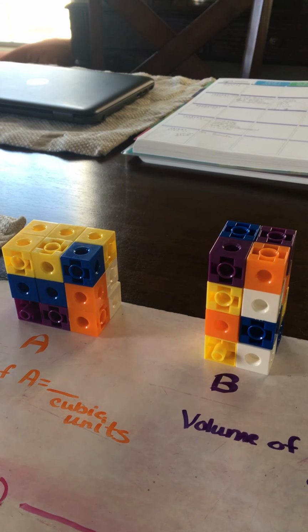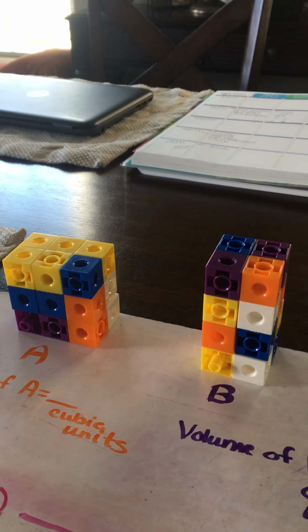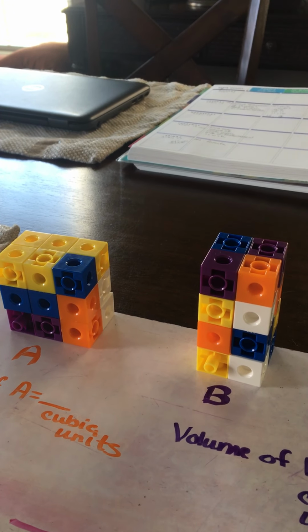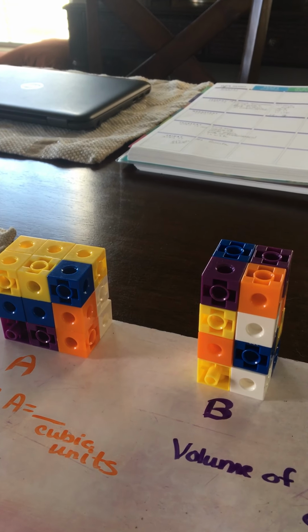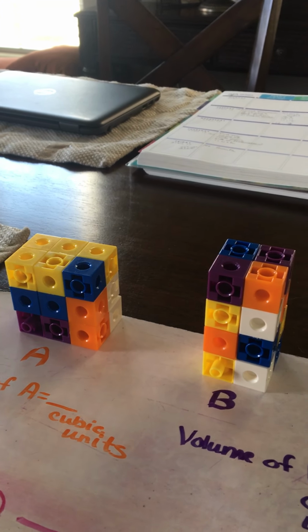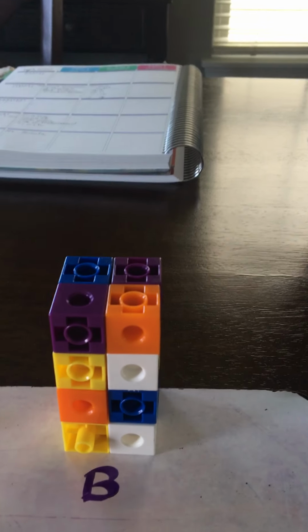So what we're going to do today is very similar to what we did yesterday, but now we're going to add just a little extra step in here. We're going to be counting the volume of some solids, and then we're going to go one step further and compare them. So I have two solids here, solid A and B.